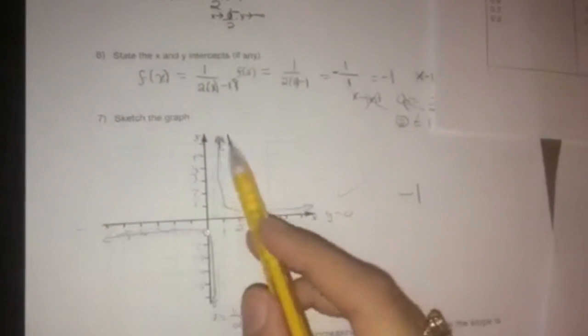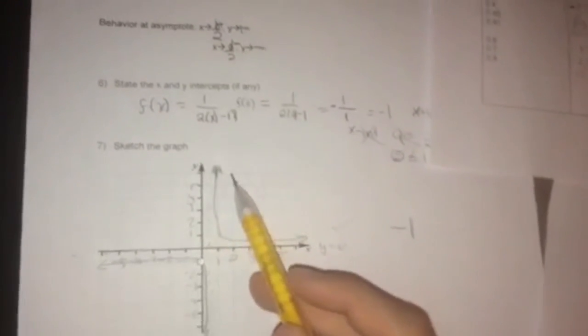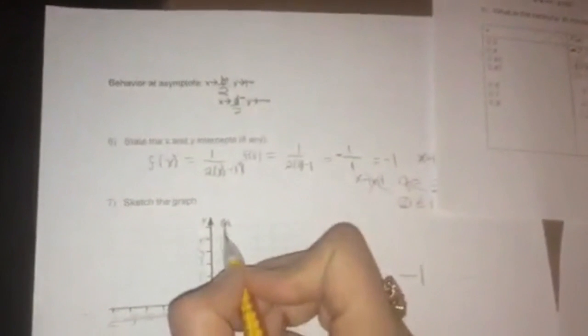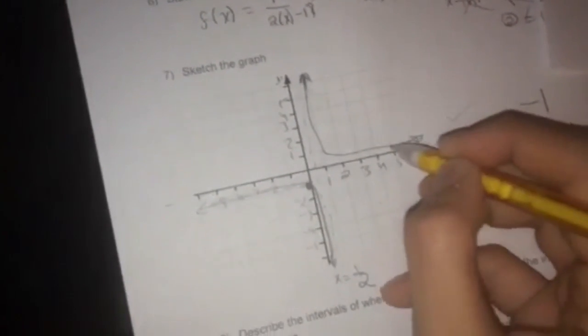As we were saying, at the vertical asymptote, as x is above the asymptote, more than the asymptote, it's going to be positive, so it's going to go towards positive infinity. And as x goes towards positive infinity, the end behavior is above the 0, right there. So it's going to be like this, and that is your graph.